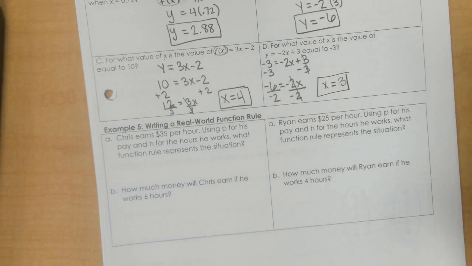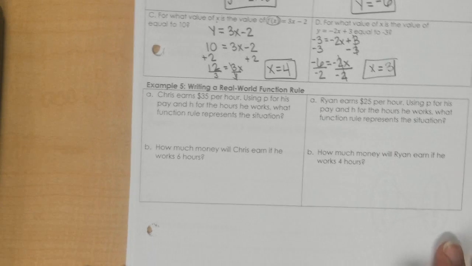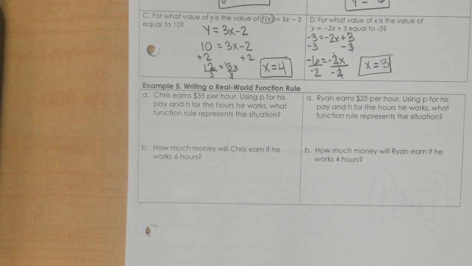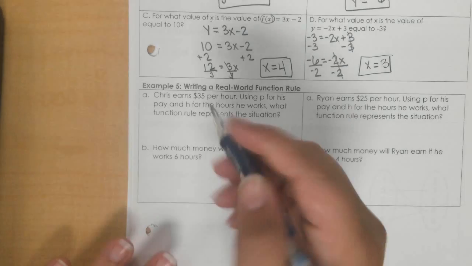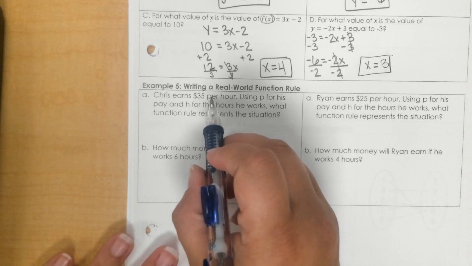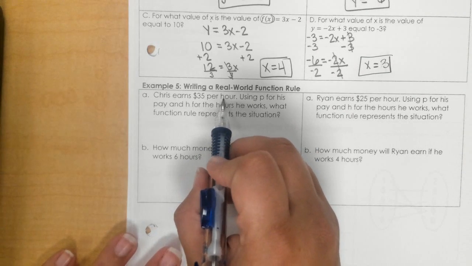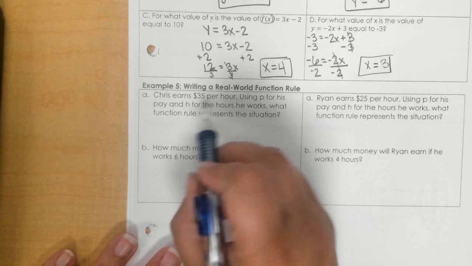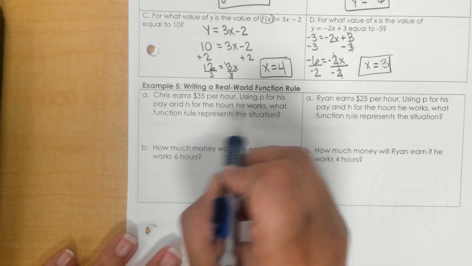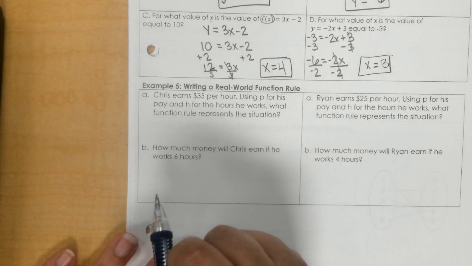Okay. And then in the last example, you're setting up an equation and solving it. Chris earns $35 per hour. Hopefully you know that per means multiplication, times h. Using p for his pay and h for the hours he works, what function rule represents the situation?